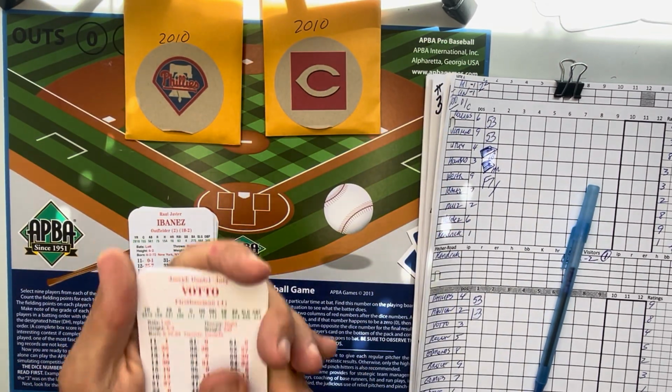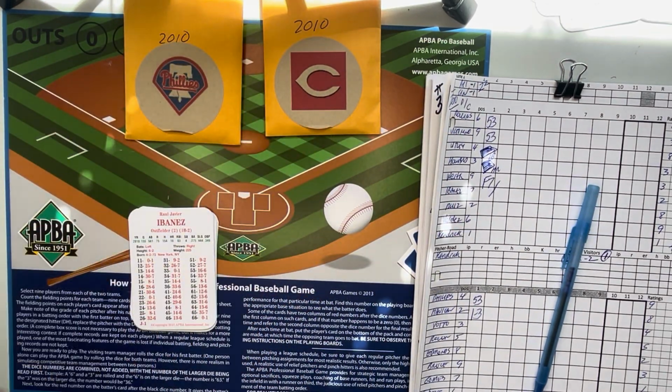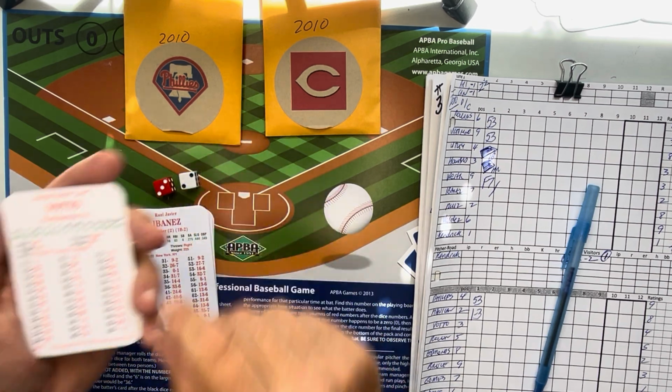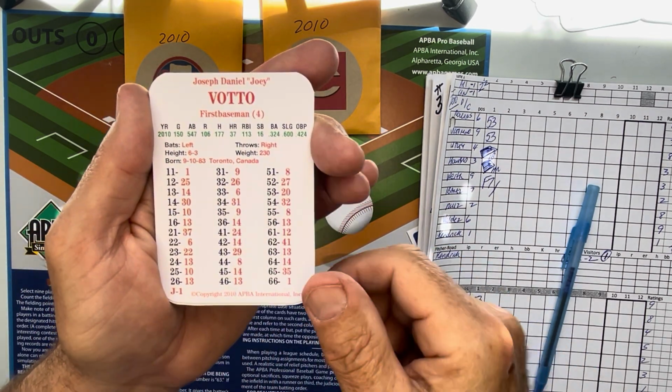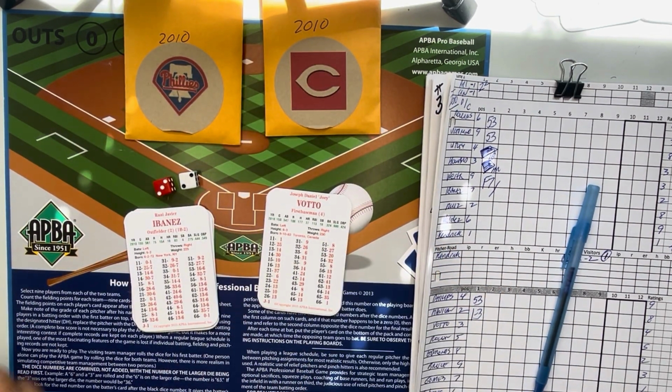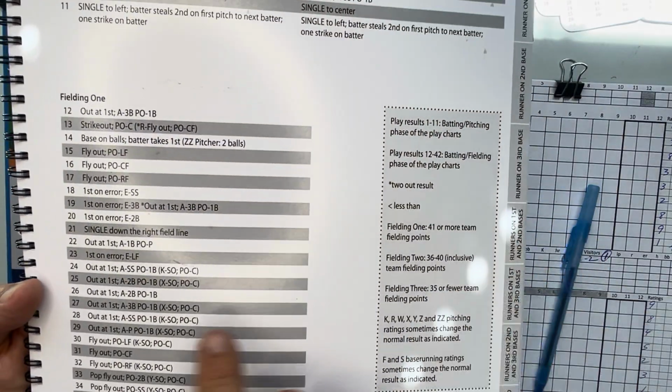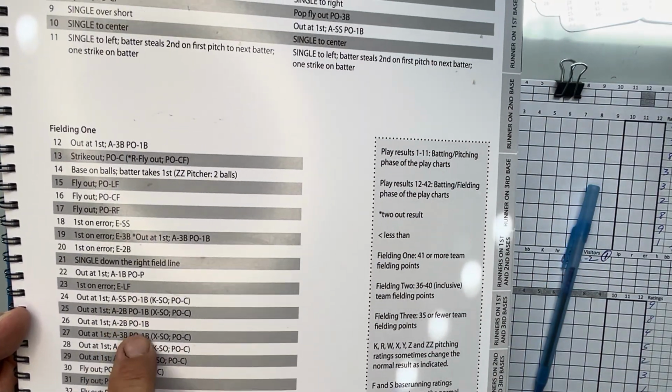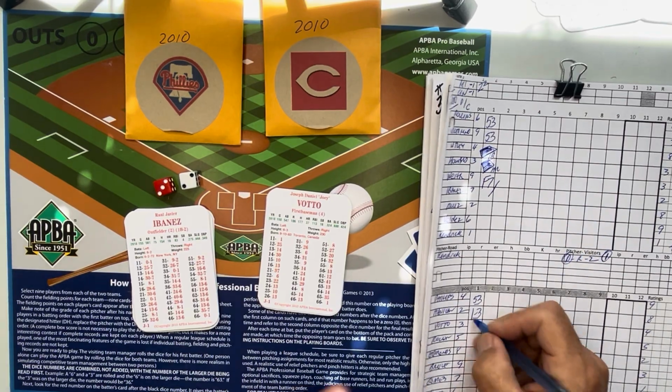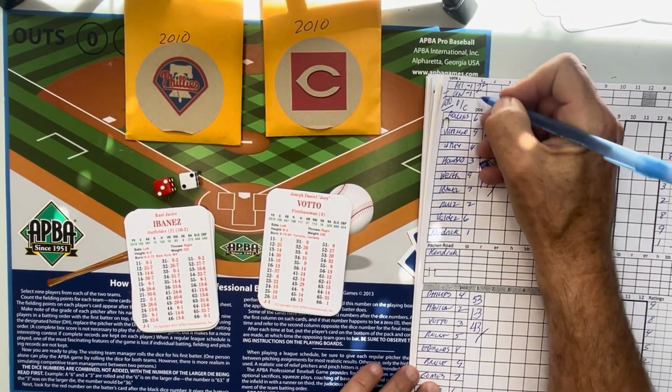And up next is Joseph Votto, the Canadian from Toronto. He is a 32, and that is going to be a 26. So a 26 on bases empty, fielding 1. He's out at first, grounds out second to first. So that is all for the Reds. They get no runs, no hits.